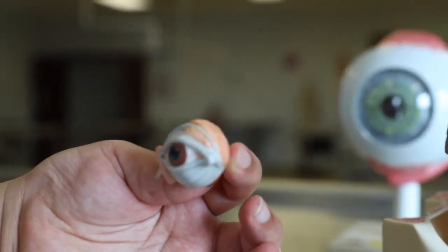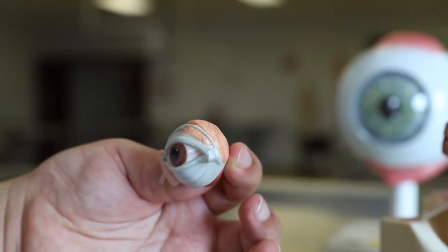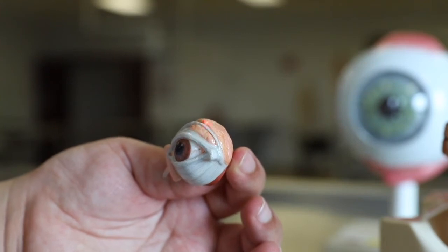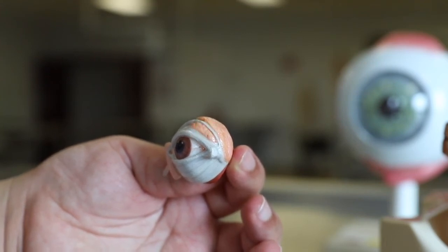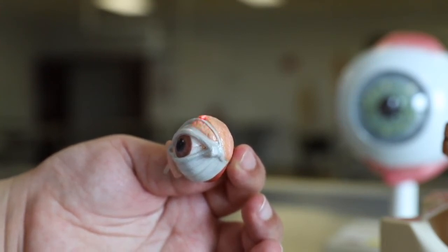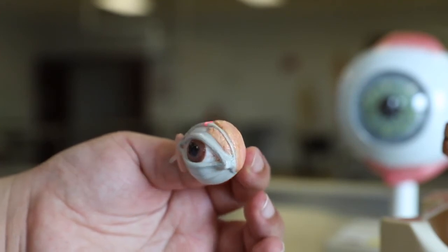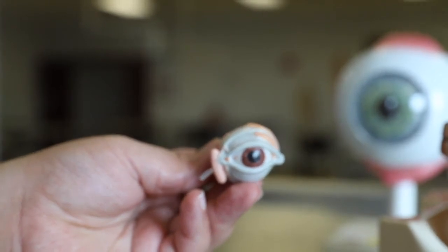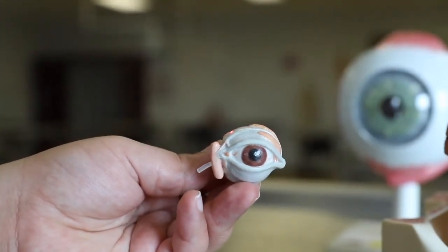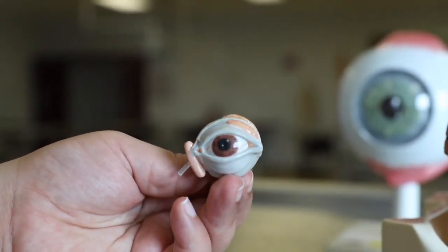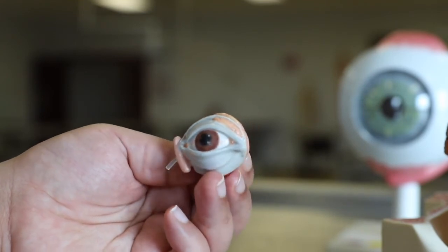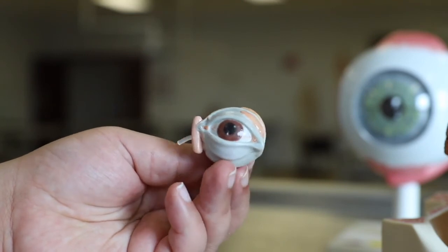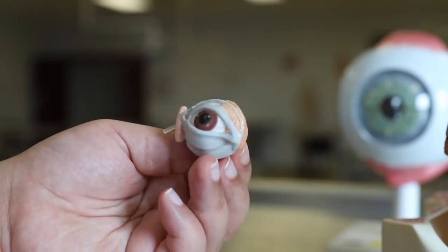This model shows the lacrimal gland, which is located in the lateral superior orbital cavity, and it's divided. This muscle is the levator palpebrae superioris, which divides the lacrimal gland into two parts, the orbital and the palpebral part, by the tendon.